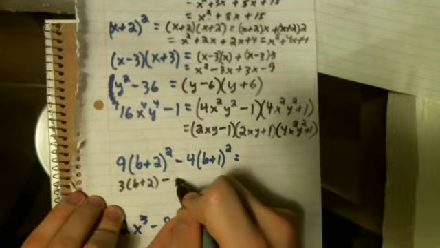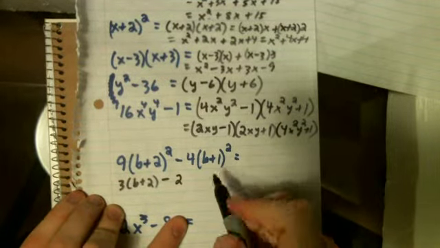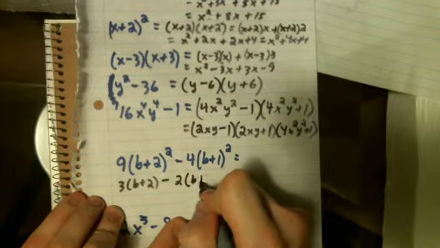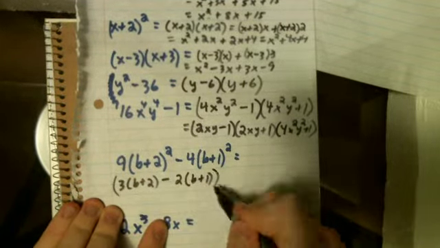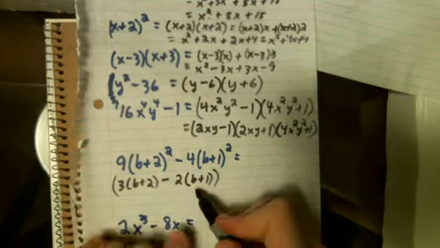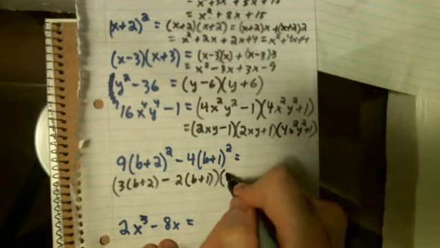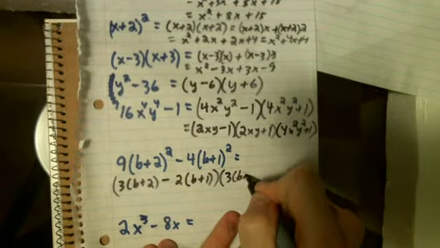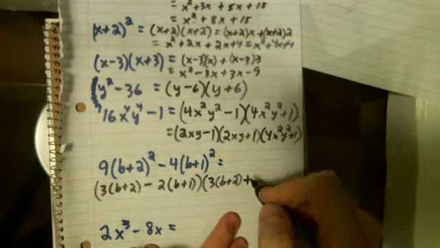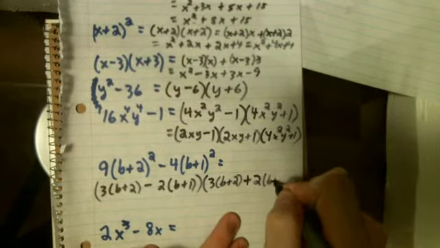And then the square root of 4 is 2. The square root of b plus 1 squared is b plus 1. So I have 3 times b plus 2 minus 2 times b plus 1. And I should do 3 times b plus 2 and then plus 2 times b plus 1.